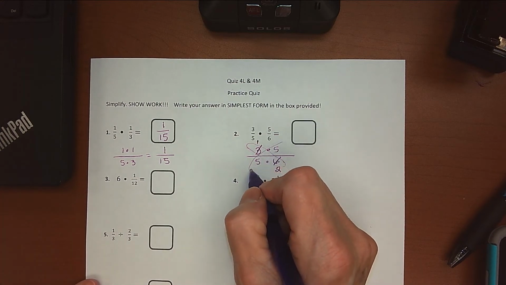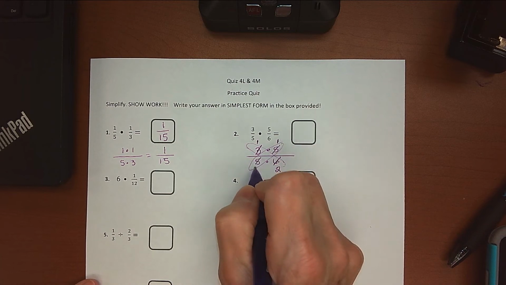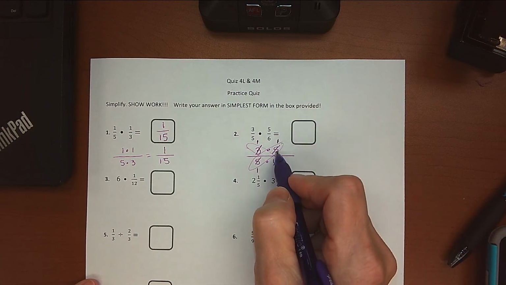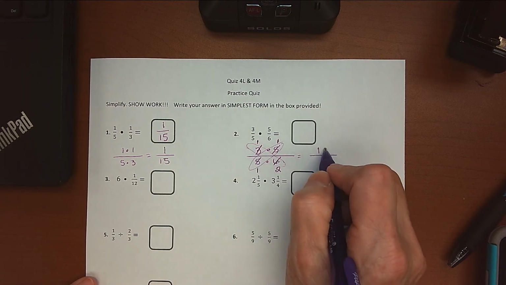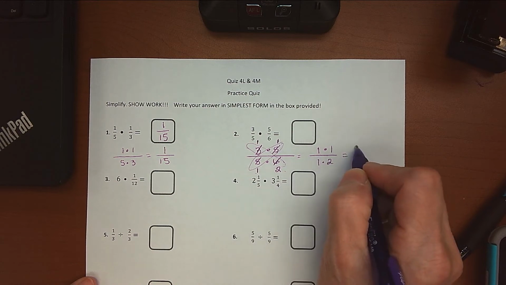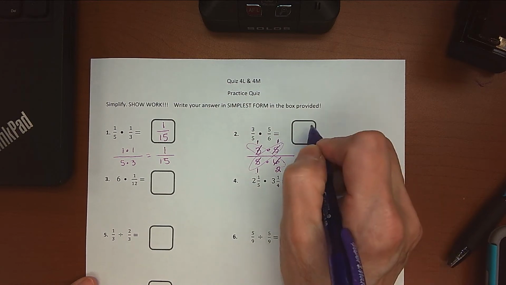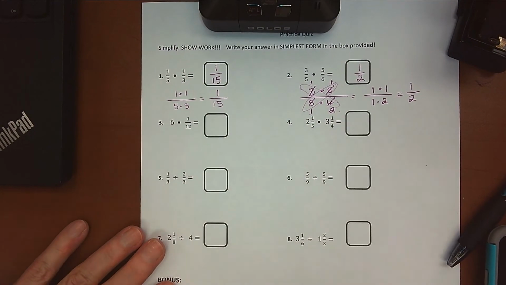All right, and then this is 5 and 5. Both of those, of course, divide by 5. So that's 1 and that's 1 because 5 divided by 5 is 1. So what I'm left with now is 1 times 1 over 1 times 2. 1 times 1 is 1. 1 times 2 is 2. So this is 1/2.